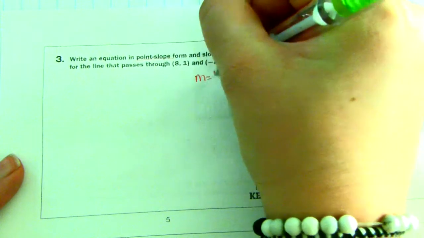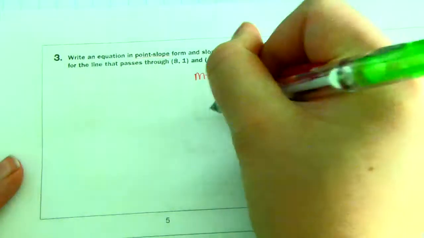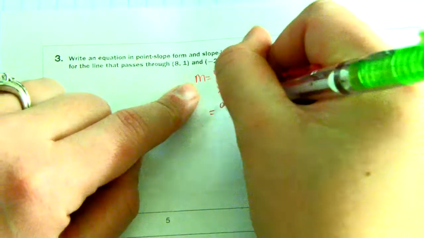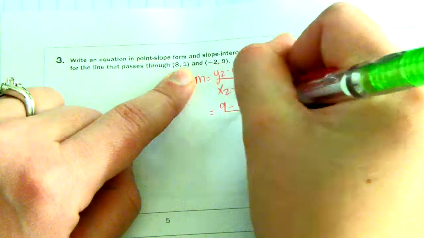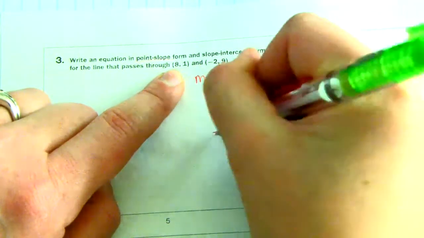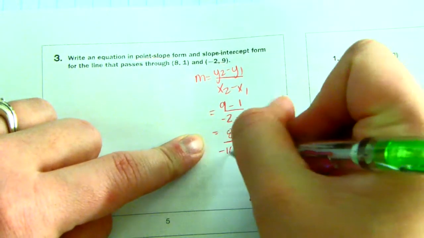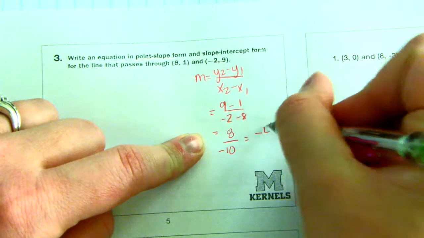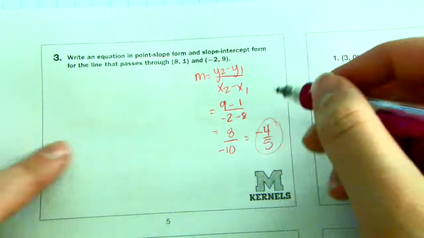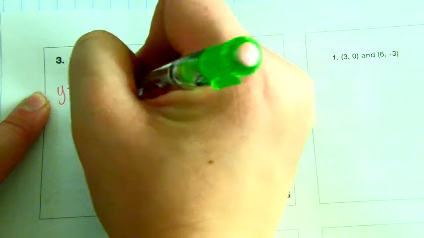So m is equal to y2 minus y1 over x2 minus x1. So y2 is 9 minus 1 over negative 2 minus 8. 9 minus 1 is 8. Negative 2 minus 8 is negative 10. This simplifies to negative 4/5. So there's m. So I'm going to plug it into y minus y1 equals m times x minus x1.